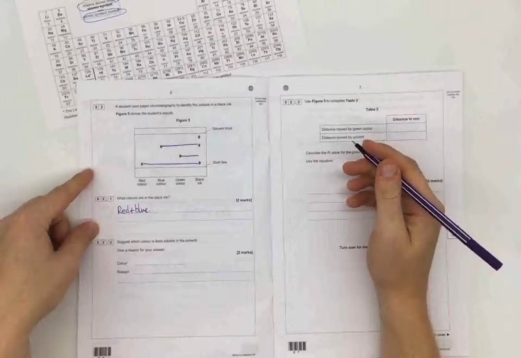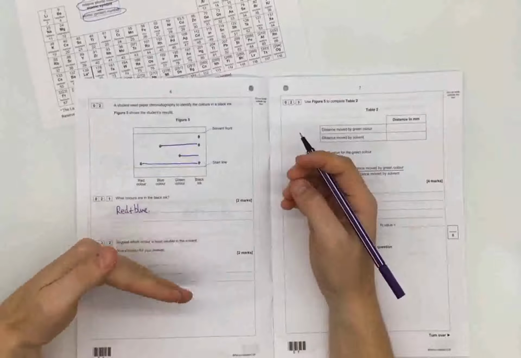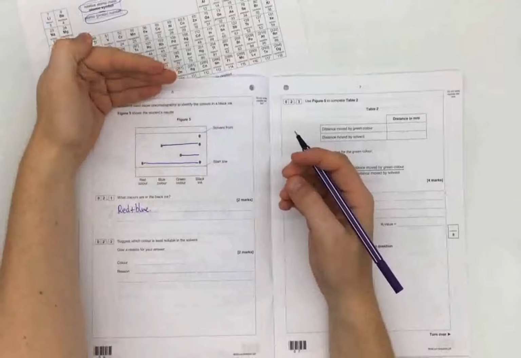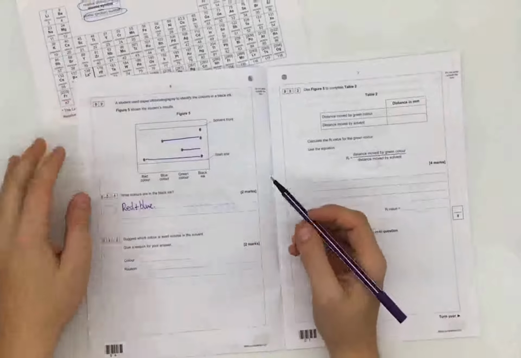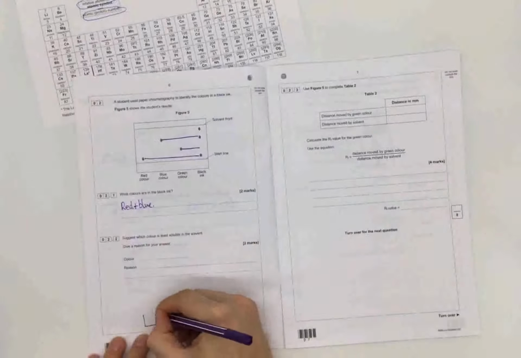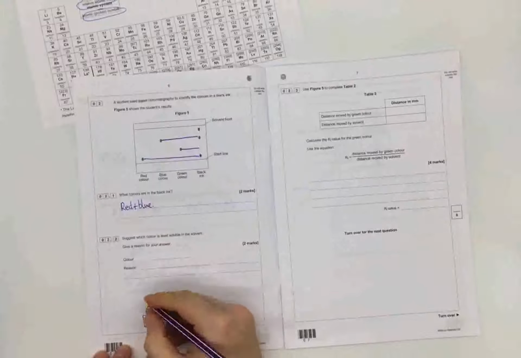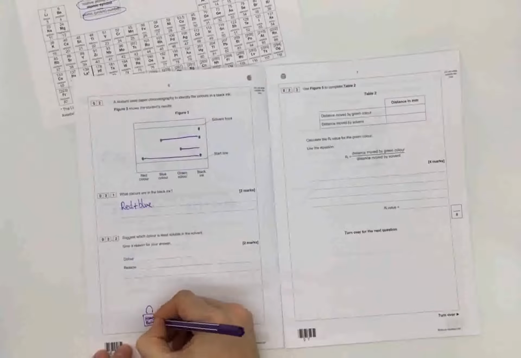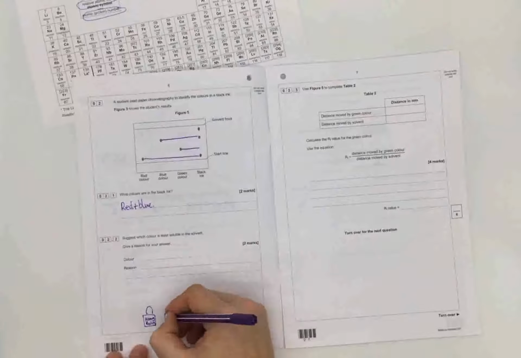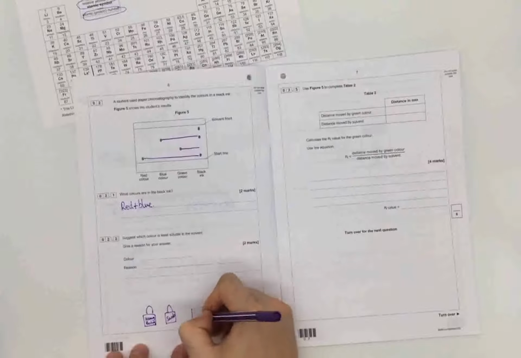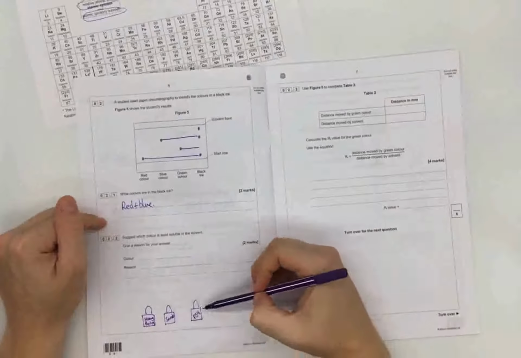Suggest which colour is least soluble in the solvent. So the key thing here is to remember that in chromatography, the more soluble we are, the more you move up the paper. Okay, I like to think about it as I've come home, okay, and I've brought my shopping. I've got one bag here which is really heavy and it's boring, I don't care about it. Okay, so that's my food or whatever. Okay, here, I've got like sweets. Okay, and here I've got the latest game. Okay, now the one that I'm more interested in is the game.